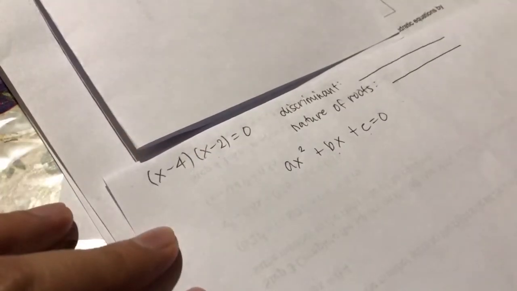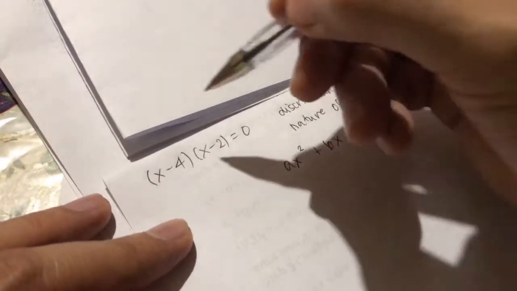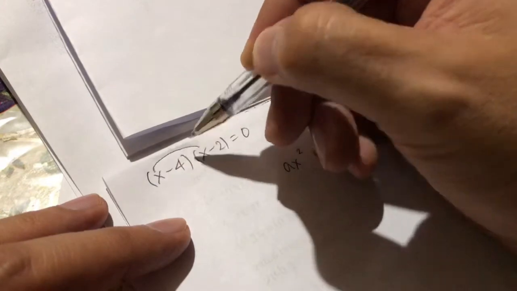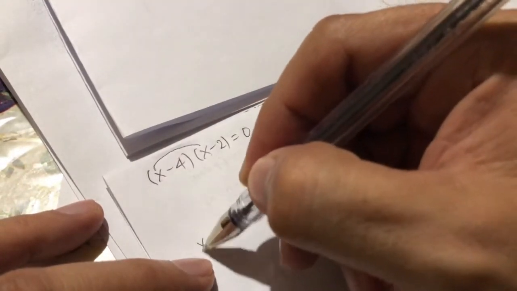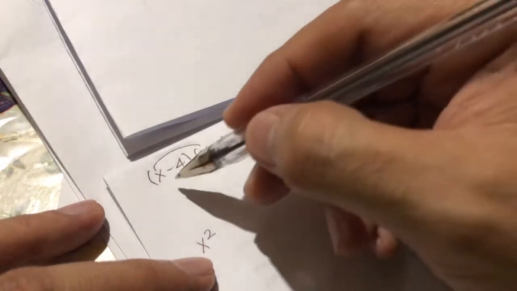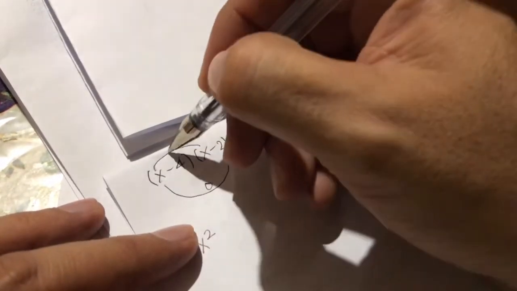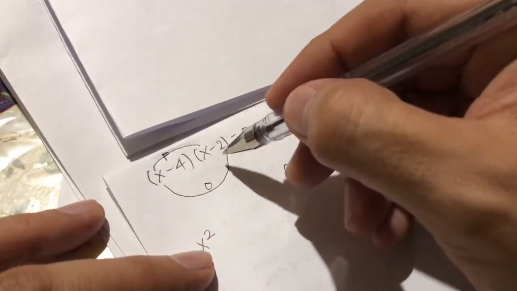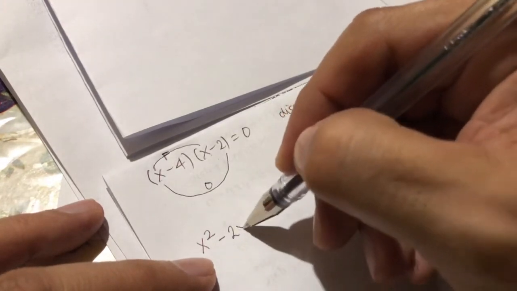So, we are going to apply the FOIL method here. Pag sinabi mong FOIL method, we are going to multiply the first. Ito yung first natin. And that is equal to x times x, that is equal to x squared. Outer term, negative 2 times x, that is equal to negative 2x.